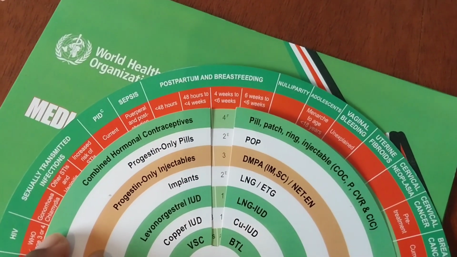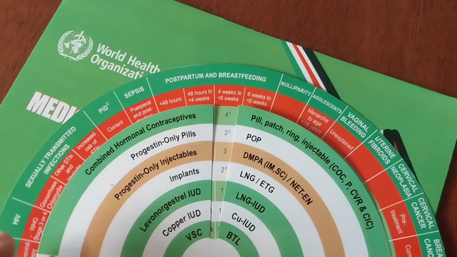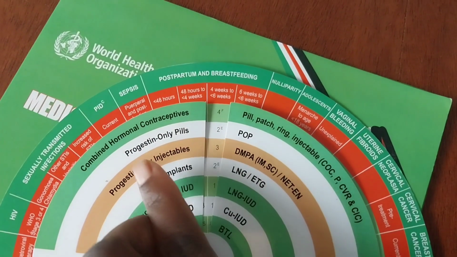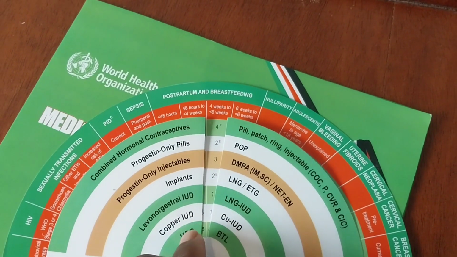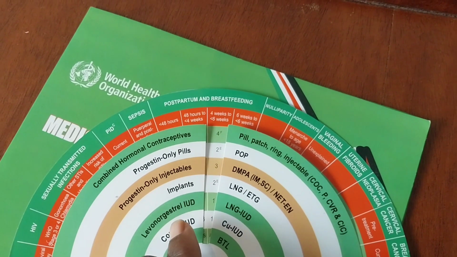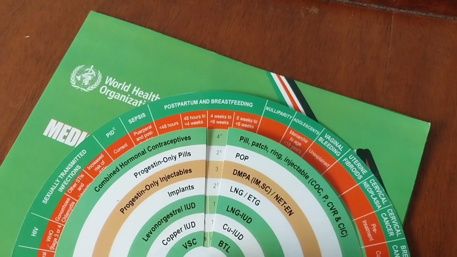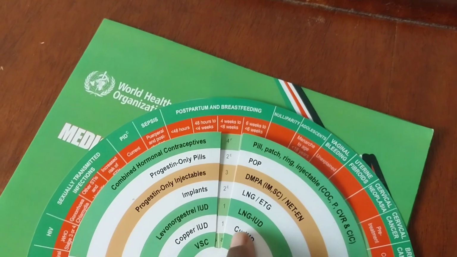For 4 weeks to 6 weeks postpartum, where this mother is breastfeeding, I can comfortably give this mother progesterone only pills, I can give implants, and I can also give this mother IUCD, both copper and levonorgestrel IUCD, and also there's room for BTL.